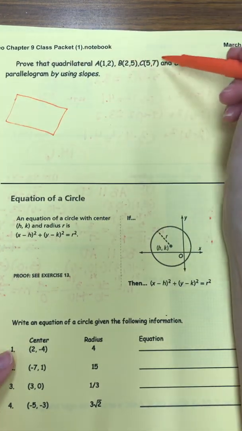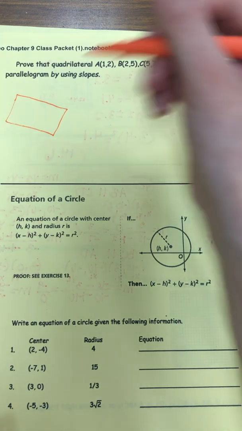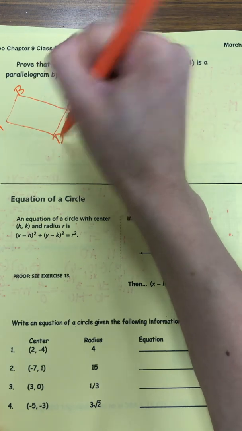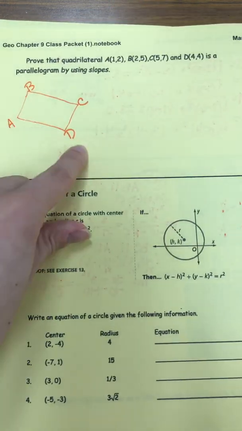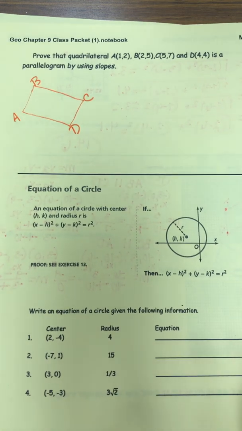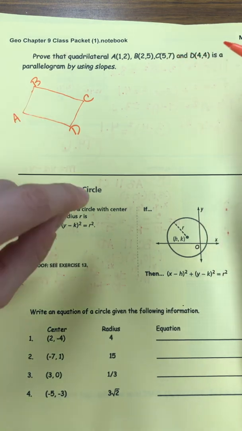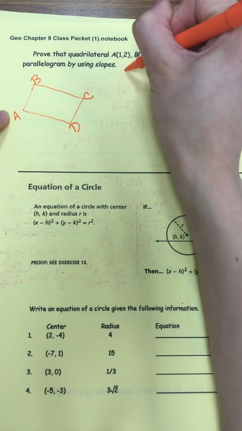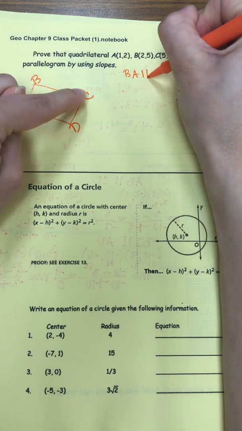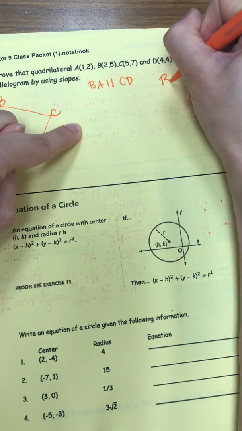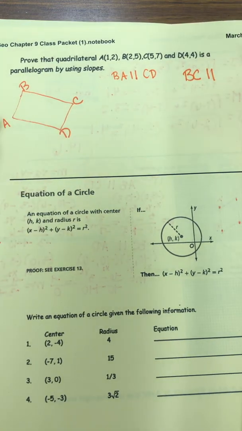It doesn't matter where you put your letters as long as they go in order. So if I start A down here, it has to go A, B, C, D. Or I could have gone this way. Again, does not matter, but as long as the letters go in order. So if I'm proving that's a parallelogram, BA would have to be parallel to CD, and BC would have to be parallel to AD.